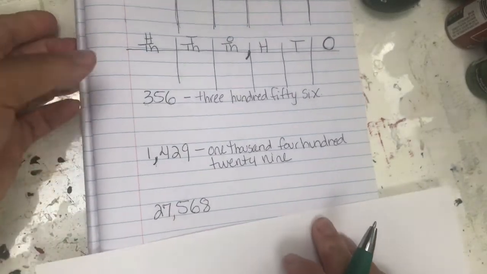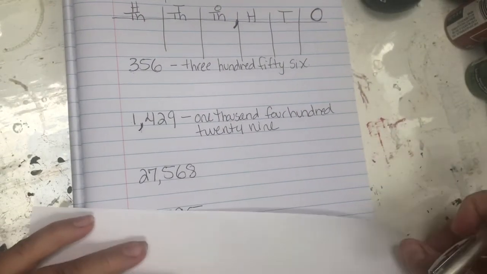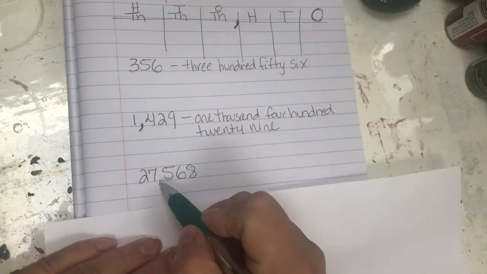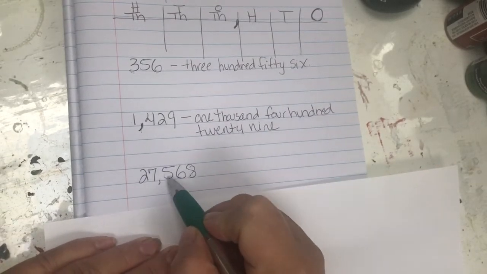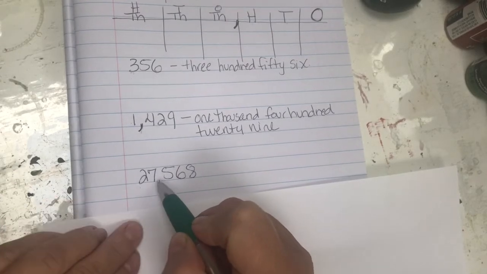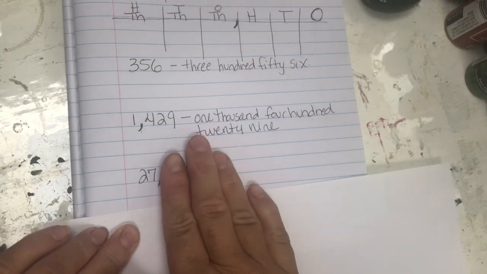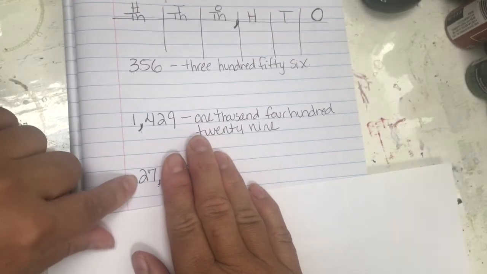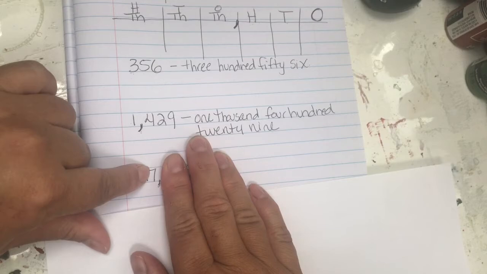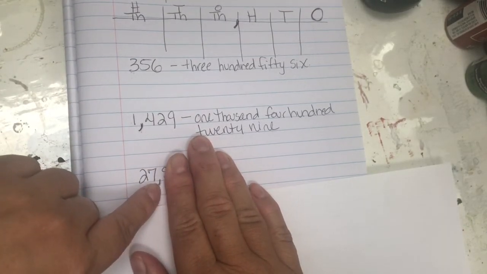Okay, the next one, the numbers are growing, as you can tell. The next one is 27,568. Again, anytime you get to the comma, you say the word thousand. If it starts to fool you, just cover up the first 3 and say what you see. I see 27, and then I see the comma. Every time I see the comma for 4th grade, I'm going to say thousand.